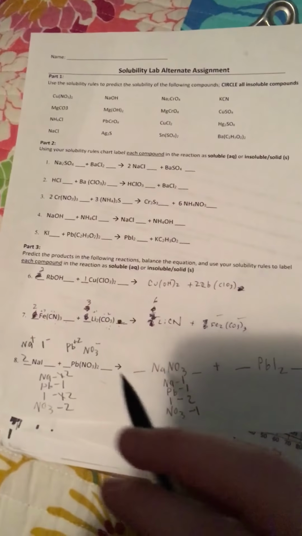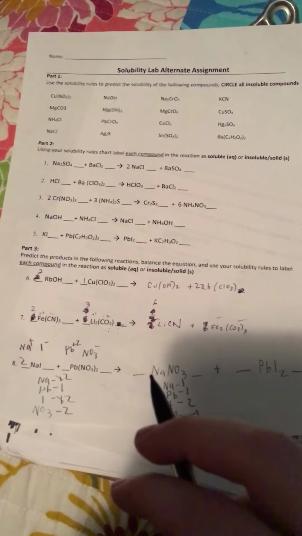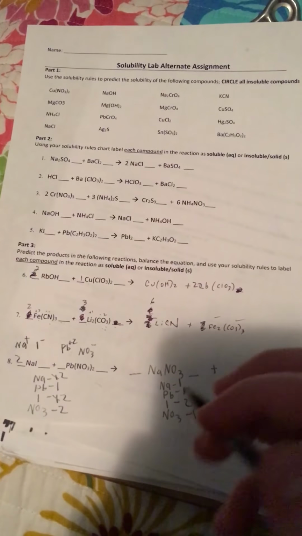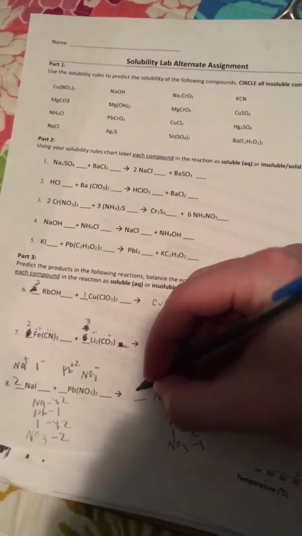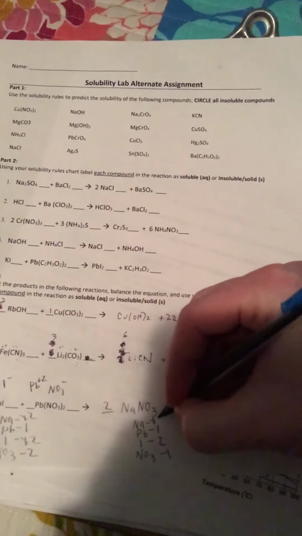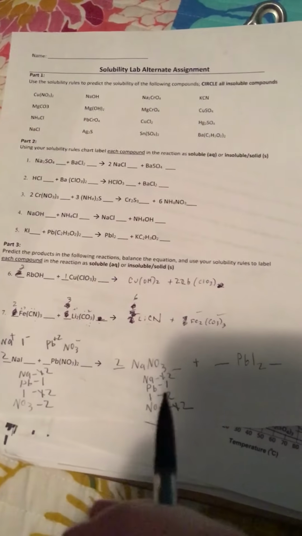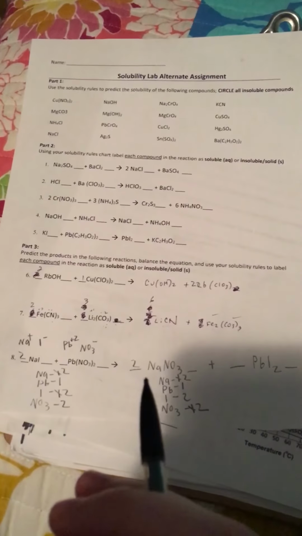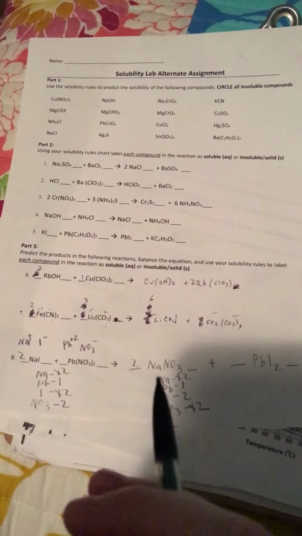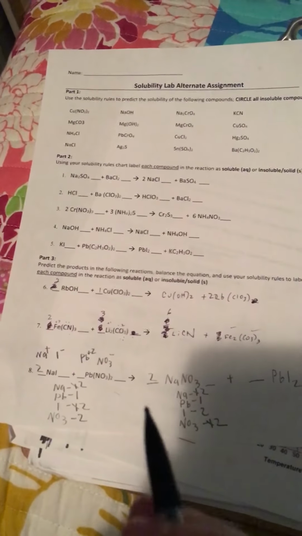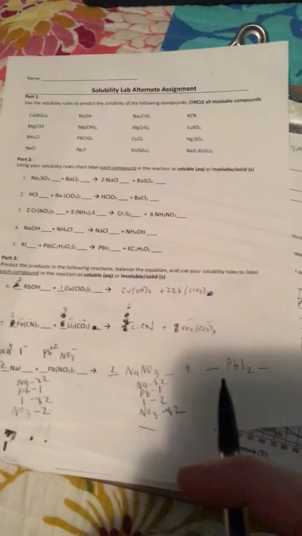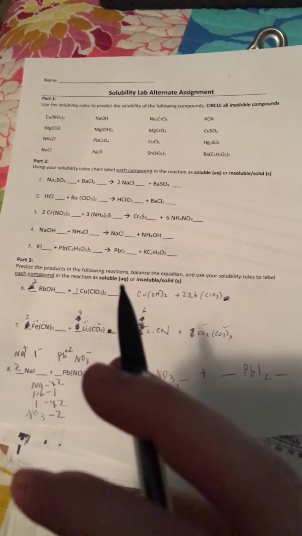So what do I need to do now? I need to come back and rebalance this sodium before I can move on. So I'm going to put a 2 right here also. So there's 2 sodiums, but now I've created 2 nitrates. But now, look, we're all balanced. So there needs to be a 2 in front of the sodium iodide and a 2 in front of the sodium nitrate.